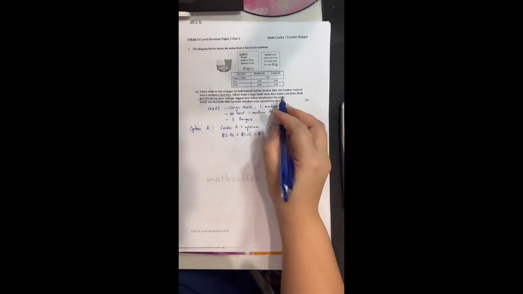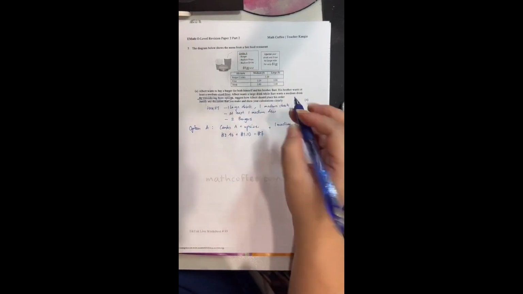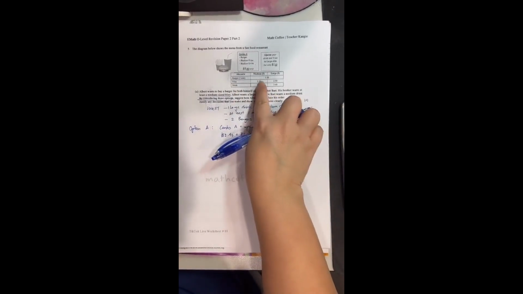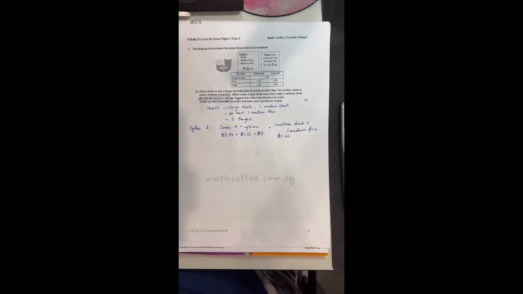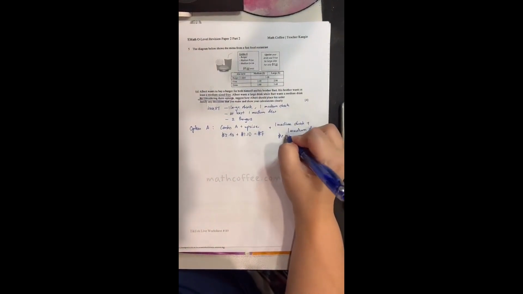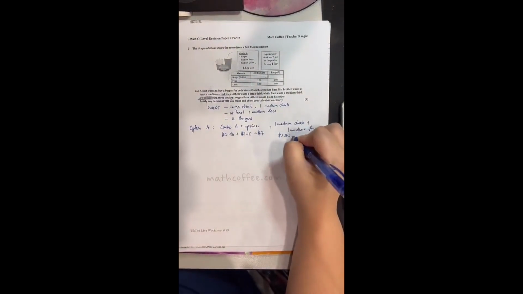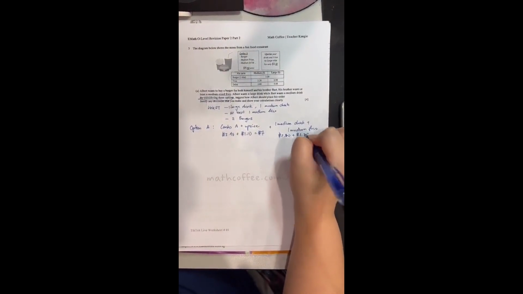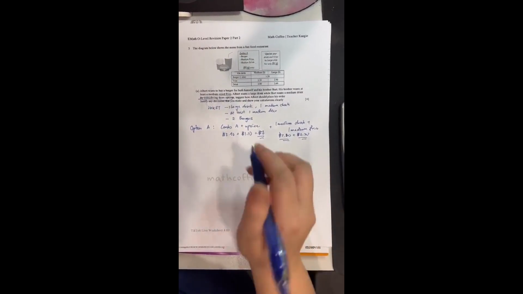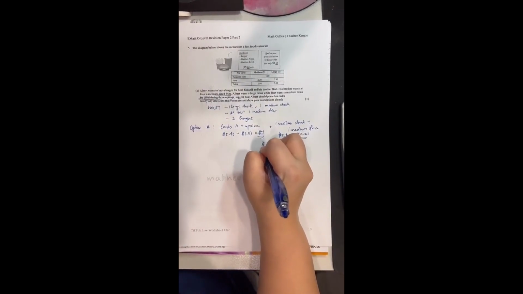So in this case, the medium drink is $2.80. The medium fries is $2.20. So you can see this plus this plus this total will cost $12?